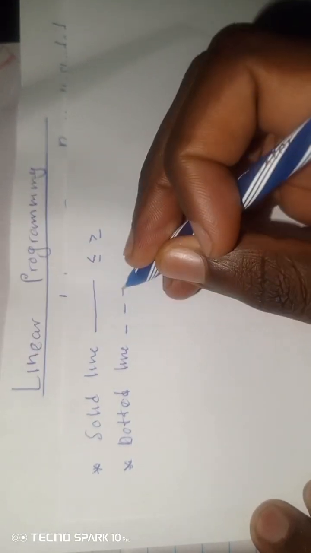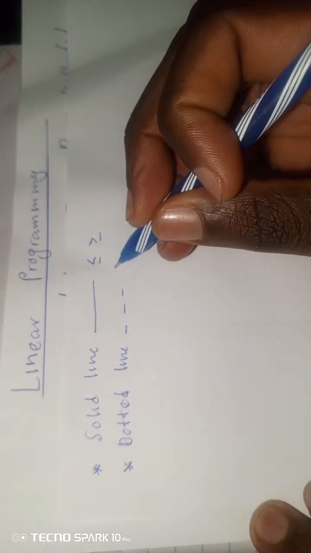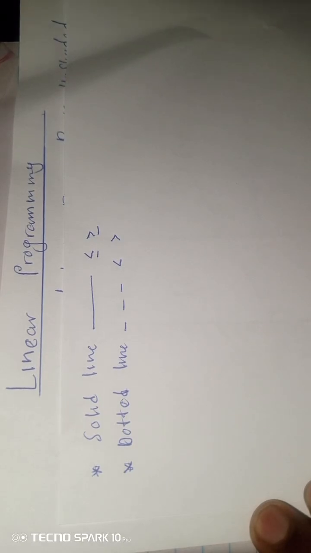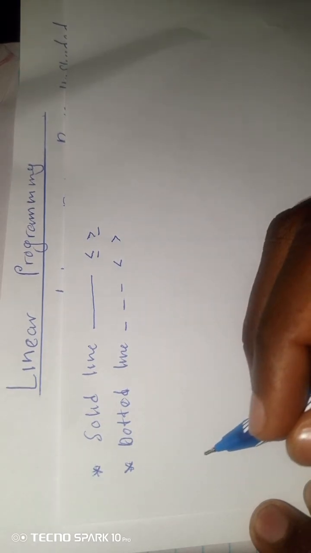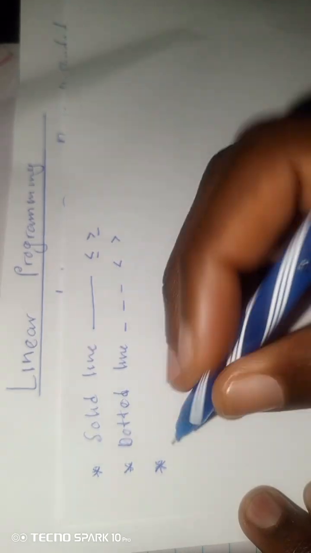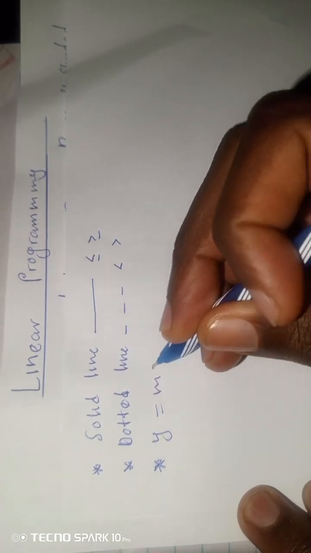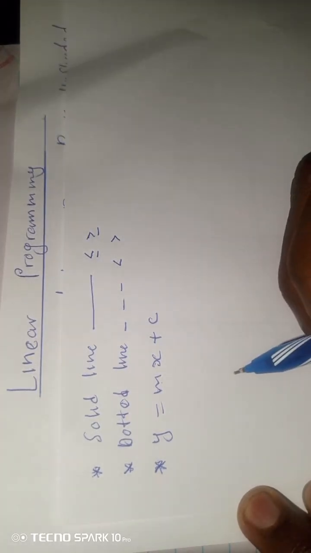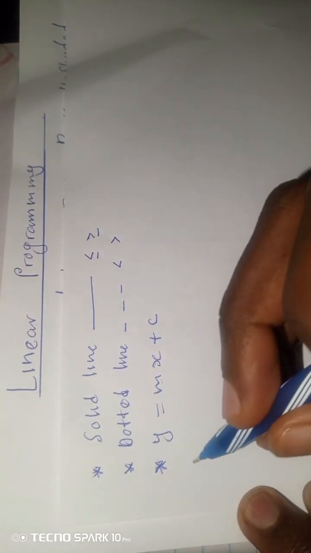which is like this. Once you see this kind of line in linear programming, you are supposed to use the symbols less or greater. That's all. And then the other thing that you need to put into consideration is the equation of a straight line, which is y equals mx plus c, where m stands for the gradient and c is the y-intercept.